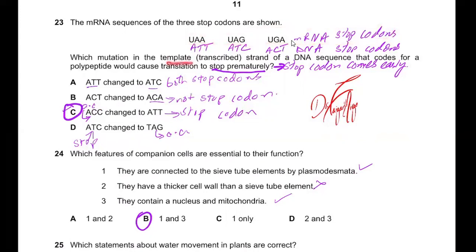Which mutation in the template transcribed strand of DNA sequence that codes for a polypeptide could cause translation to stop prematurely? Stop prematurely means this is an example of a nonsense mutation, where an amino acid coding codon changes into a stop codon and the stop codon comes early, so a short polypeptide is made. Now, if they are saying ATT changes to ATC, ATT is already a stop codon. If it changes to ATC, there is no change actually. The stop codon is still at the right position. So this is not a short polypeptide. It will not terminate prematurely. The polypeptide will be of same length.